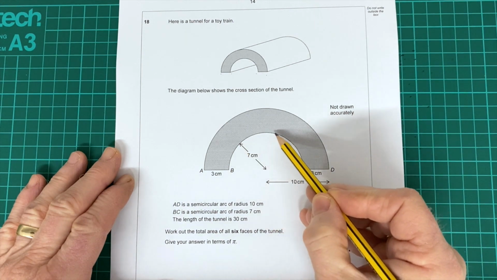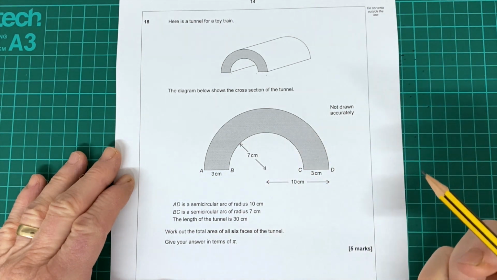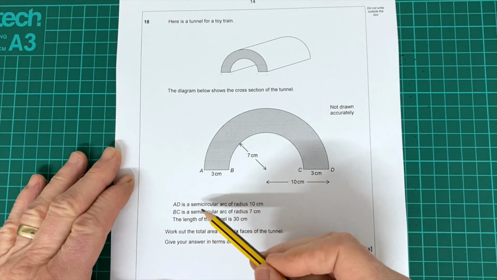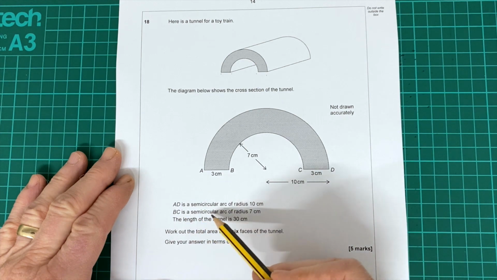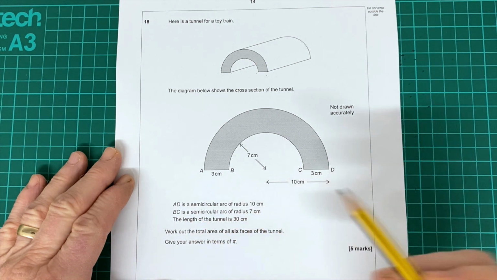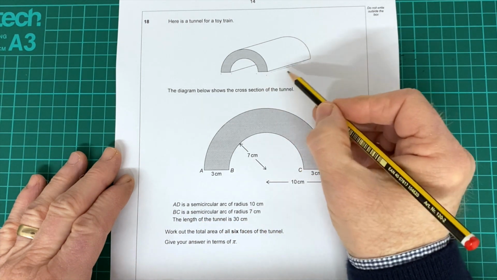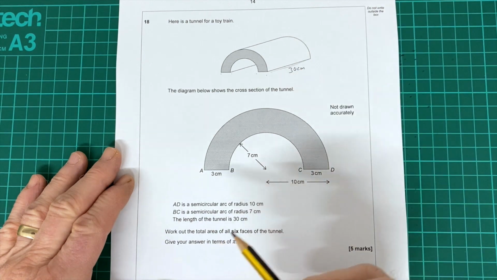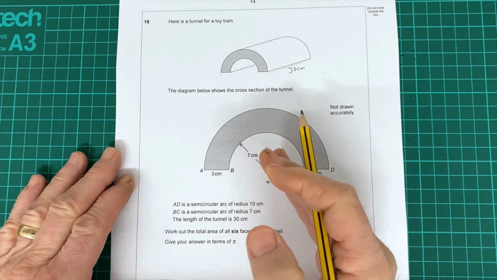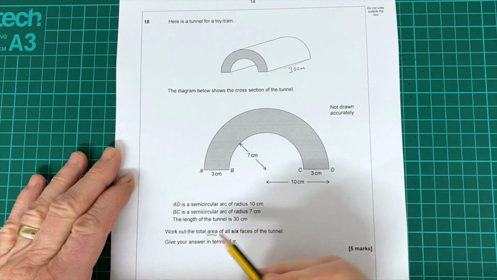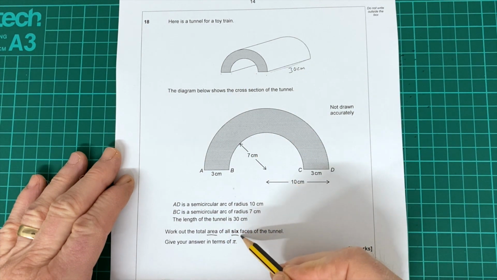The inner semicircle has a radius of 7 centimetres. They're saying AD is a semicircular arc of radius 10 centimetres. BC is a semicircular arc of radius 7 centimetres. And the length of the tunnel is 30 centimetres. Work out the total area of all 6 faces of the tunnel. They're not asking for the volume, they're asking for the area of all 6 faces.